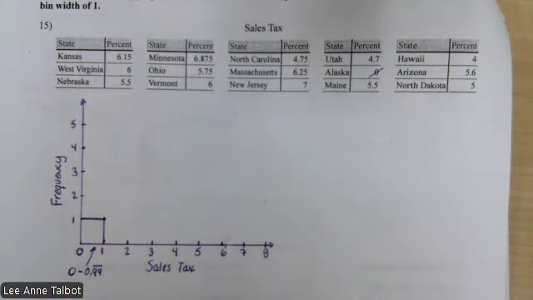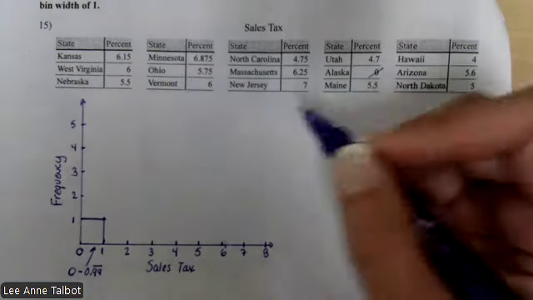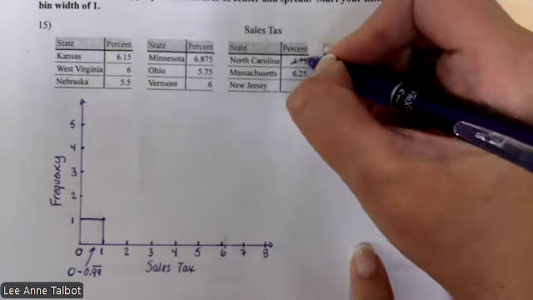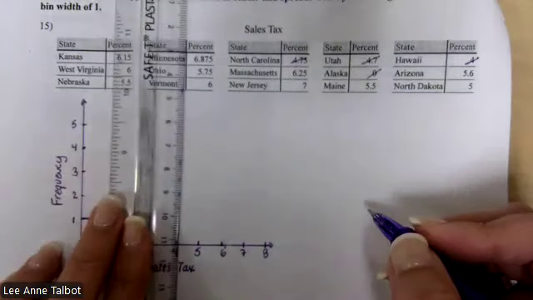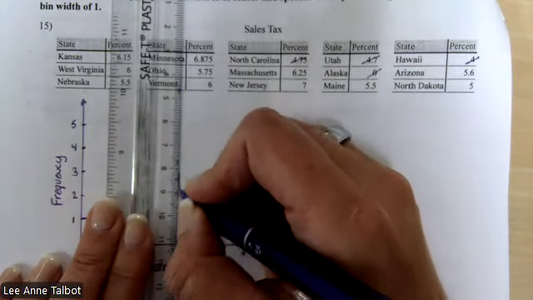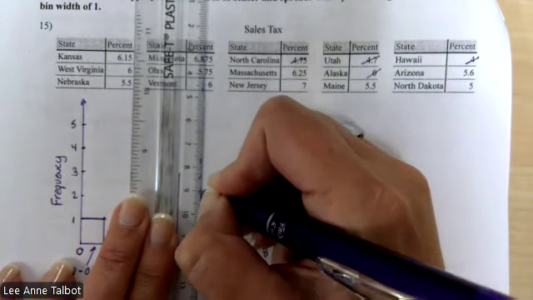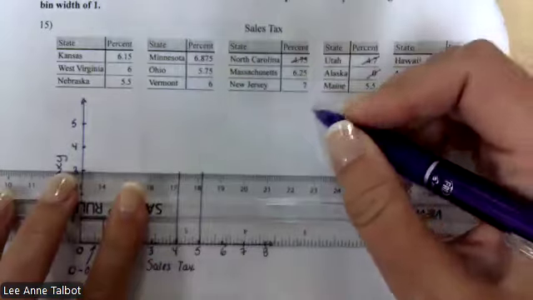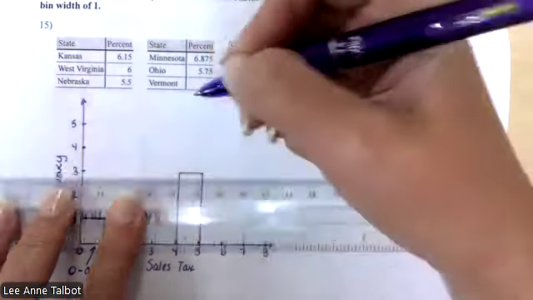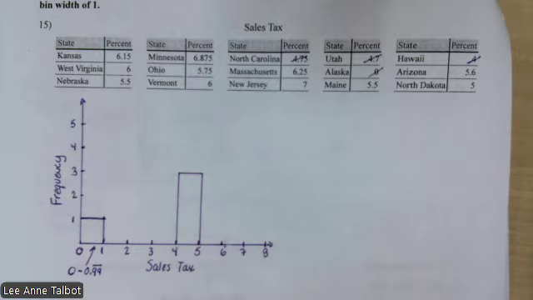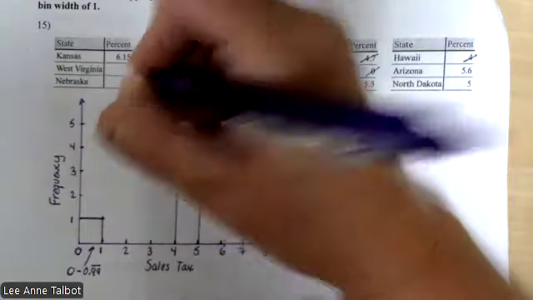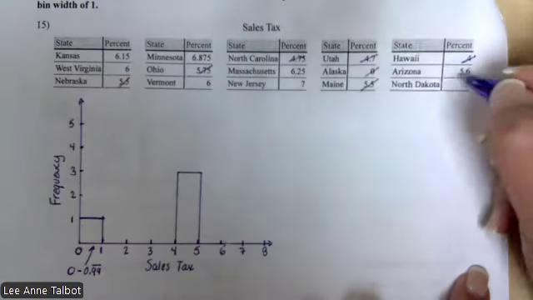Zero. 0 again. 0 again. How many are in the 4s? 1, 2, 3. How many are in the 5s? 5.